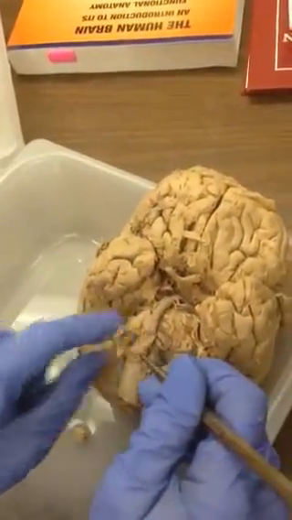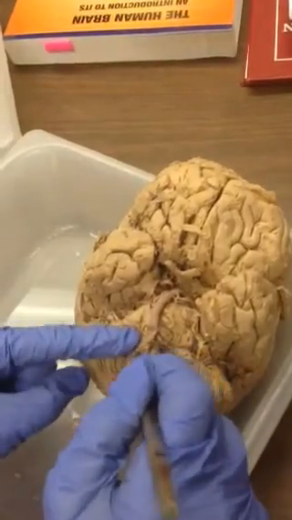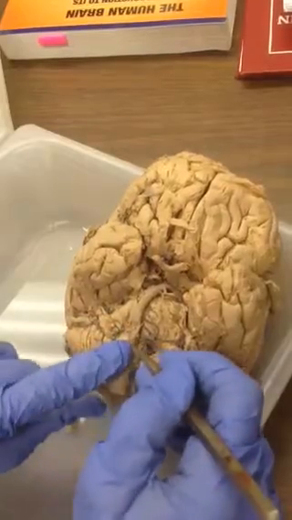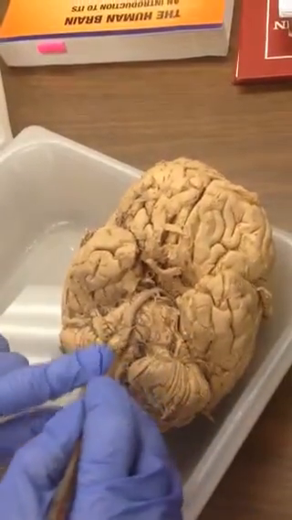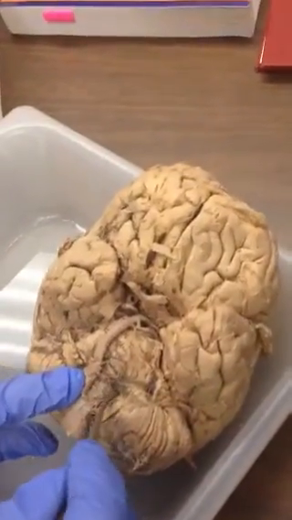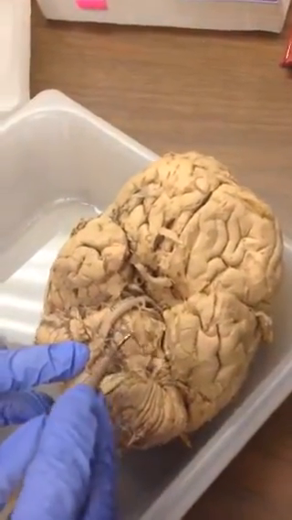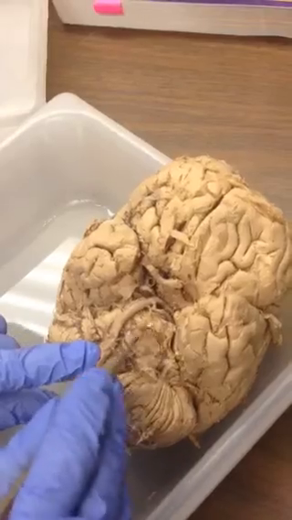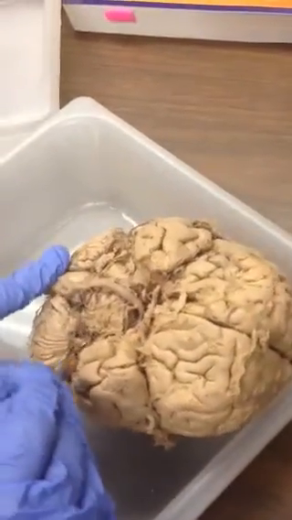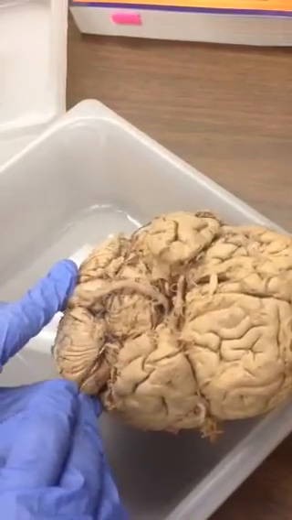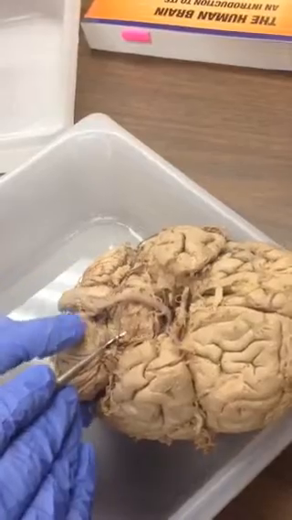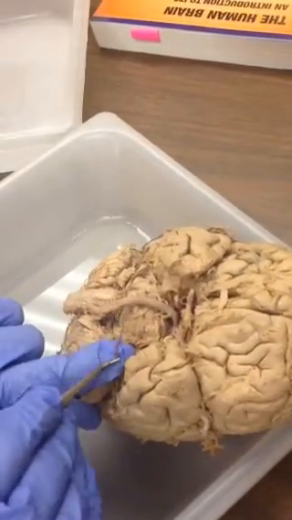Okay, so then we come up here where the junction of the medulla and the pons and the two vertebral arteries fuse and form the basilar artery. The basilar artery gives off a branch on either side as the anterior inferior cerebellar artery. And you can see this branch is coming down here and going to the anterior inferior surface of the cerebellum. So that's the anterior inferior cerebellar artery here.